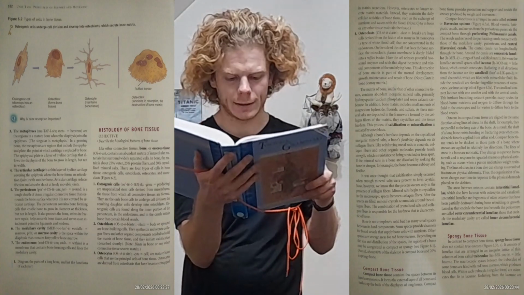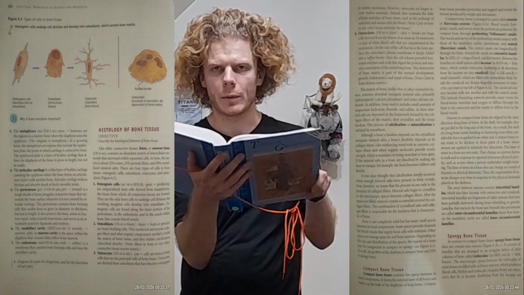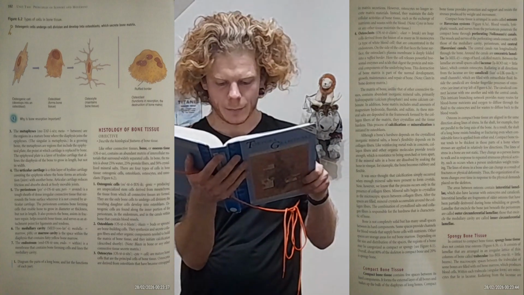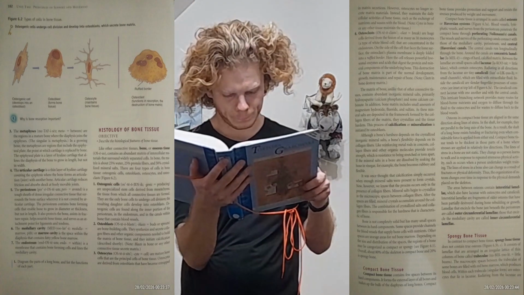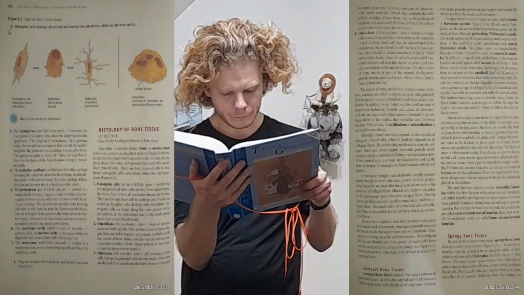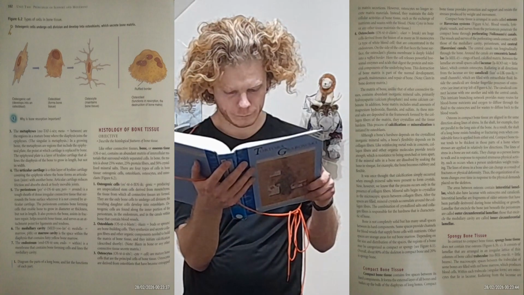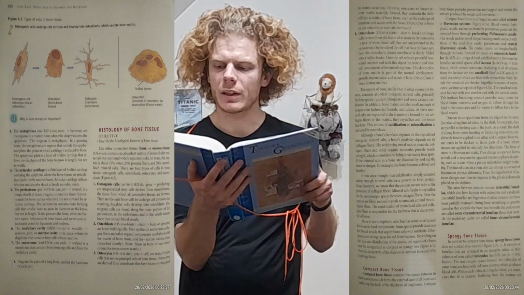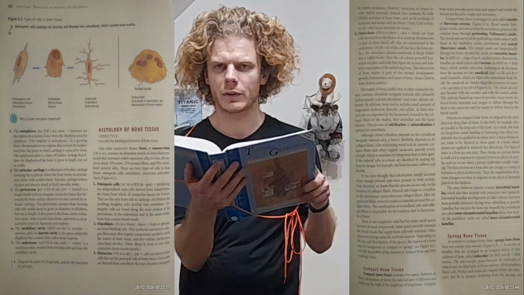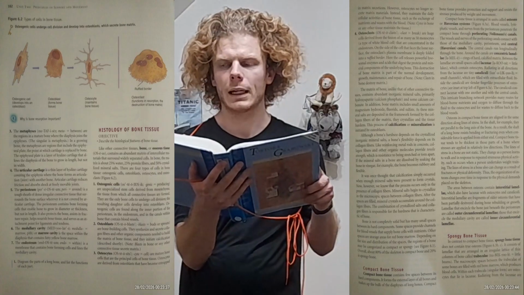Now we have the osteocytes, and where we continue now. Osteocytes are mature bone cells that are the principal cells of bone tissue. We mean these are the most numerous ones, the principal ones, the ones which are mainly there, or at least the most important ones. Let's just go on.